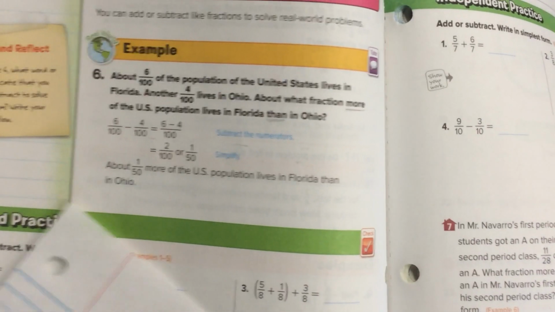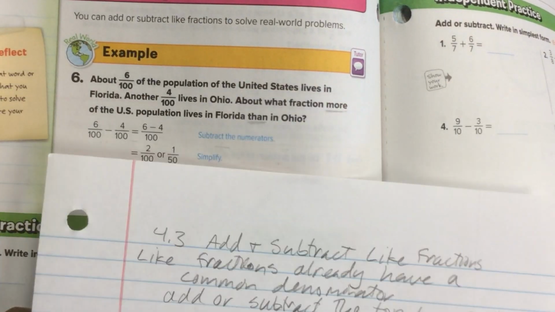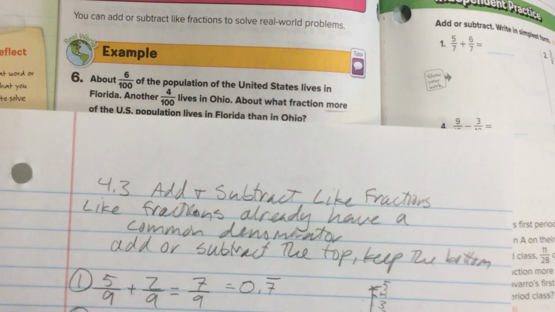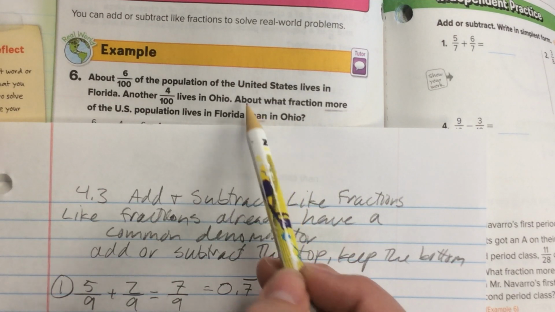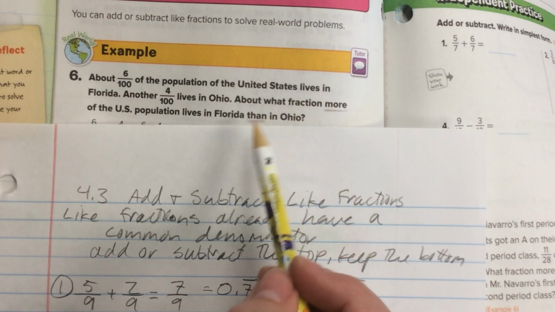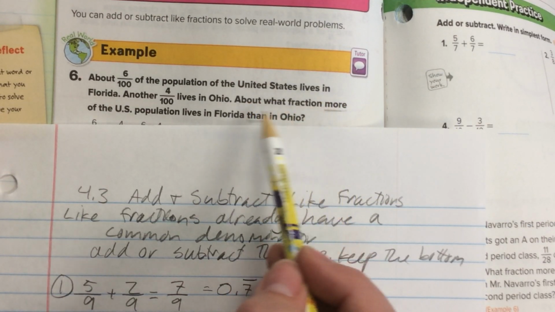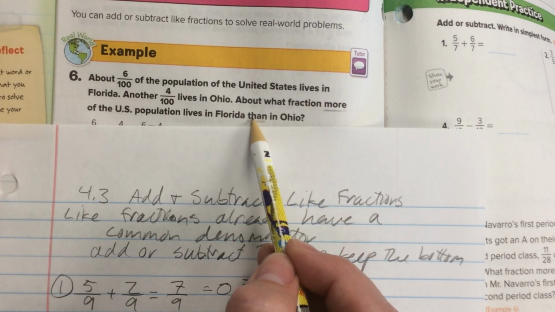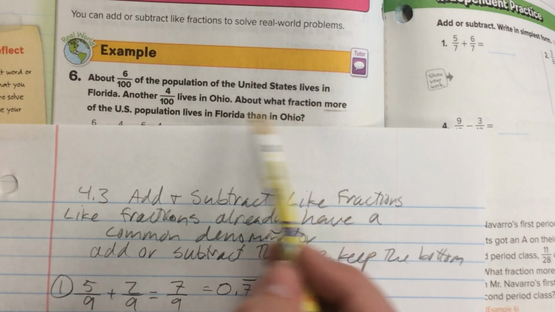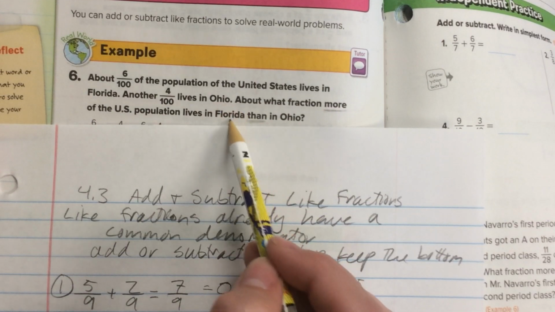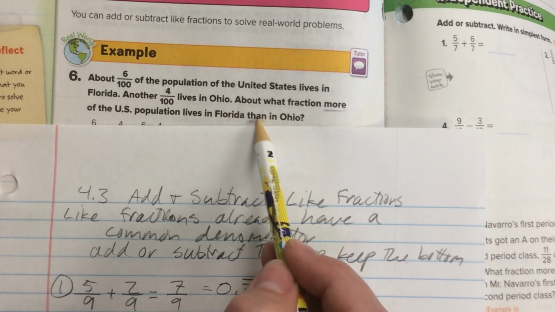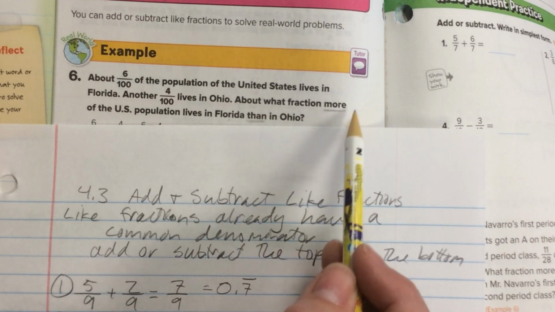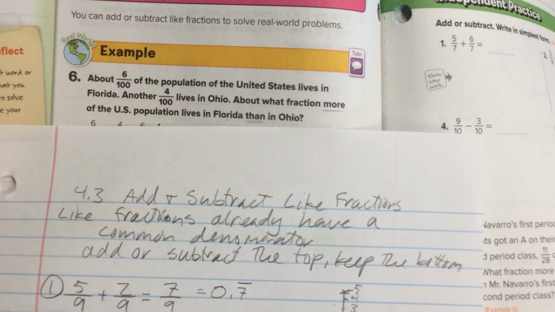Okay, if you guys want to see what I'm reading, there's the problem right there. Put this over like that. Okay, and I actually underlined a couple of the important words, okay? What fraction more or than? This gives us the clue to what math we're going to be doing. So what fraction more of the U.S. population is in Florida than in Ohio? So we're going to take the Florida fraction, subtract the Ohio to figure out what's the more.